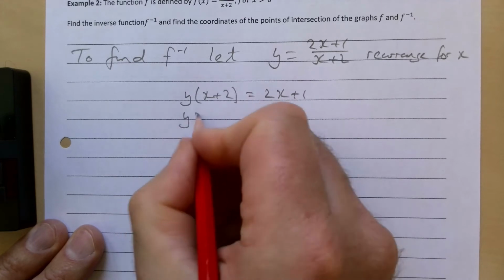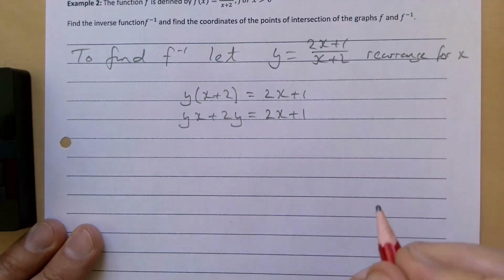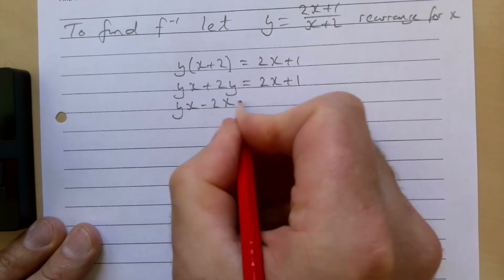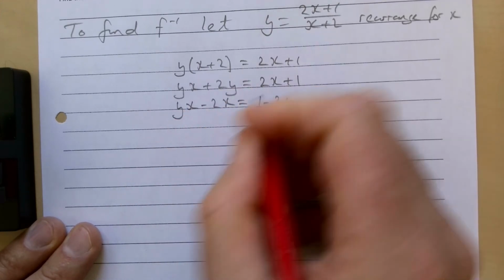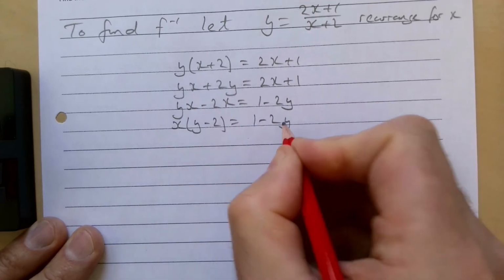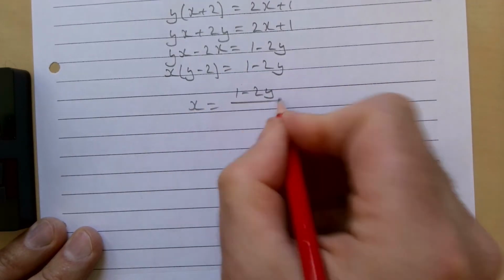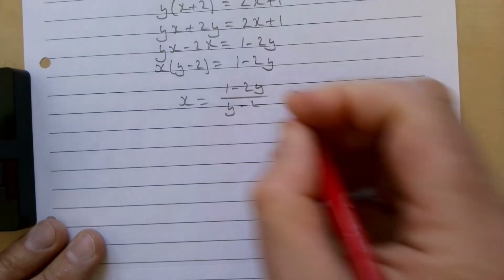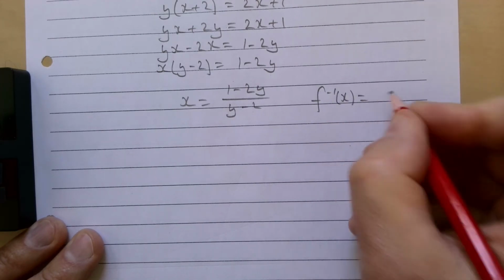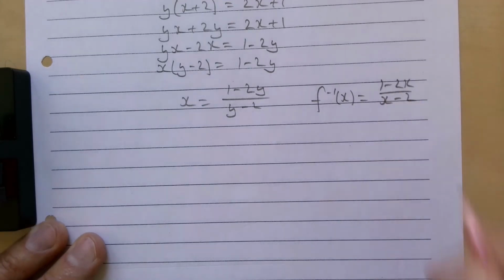That gives me yx plus 2y equals 2x plus 1. Taking x's to one side and everything else to the other, we're going to get yx minus 2x equals 1 minus 2y. Factorizing out our x, we have x times (y minus 2) equals 1 minus 2y, and then rearranging, I'll have x equals (1 minus 2y) all over (y minus 2). Therefore my inverse function is (1 minus 2x) all over (x minus 2).